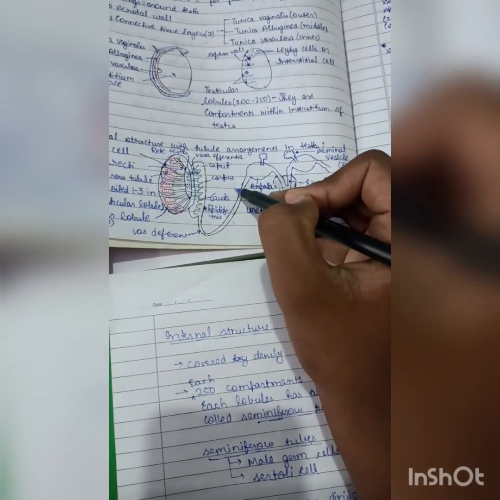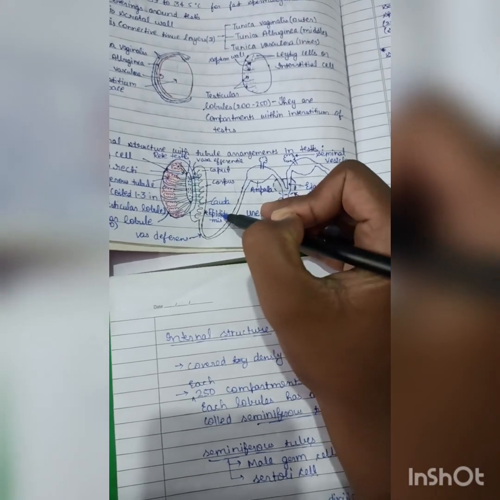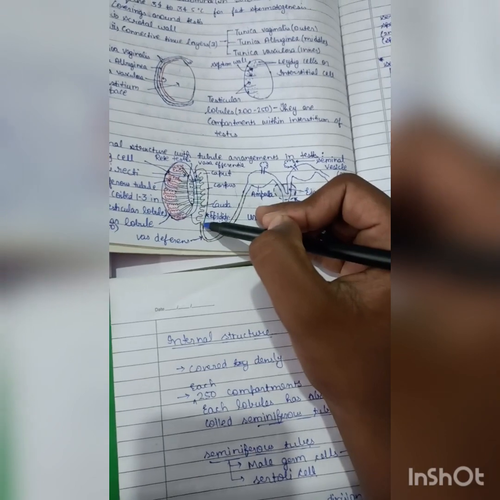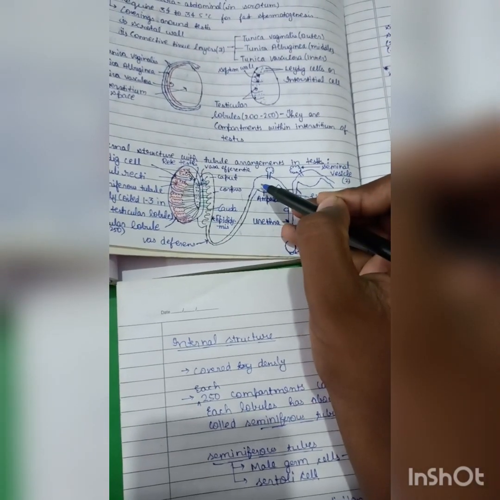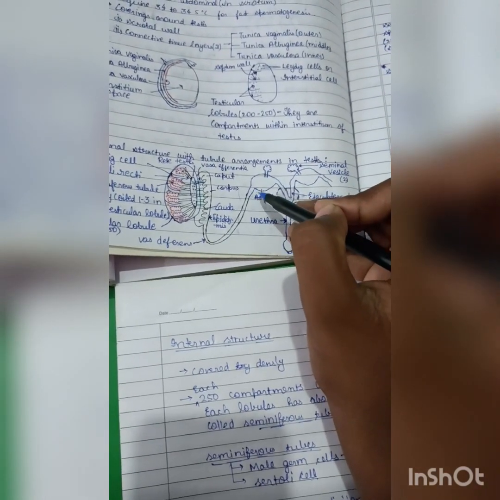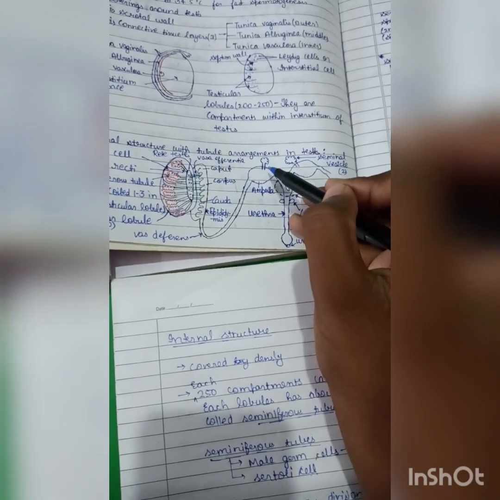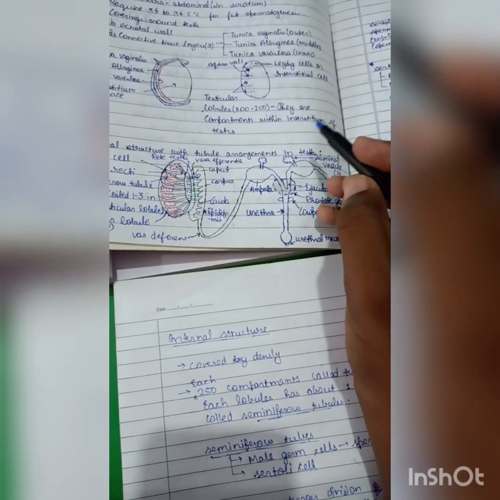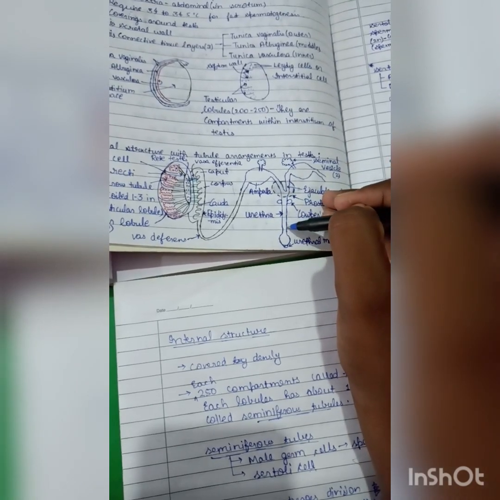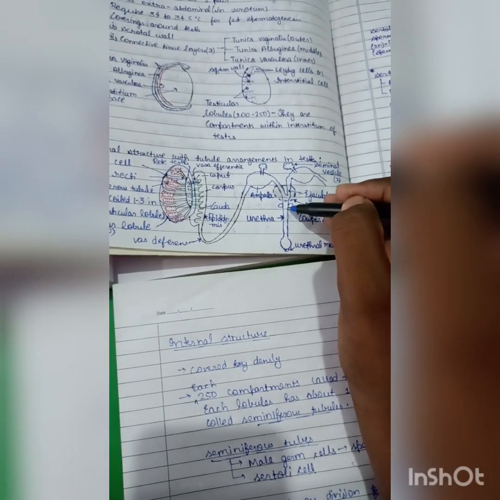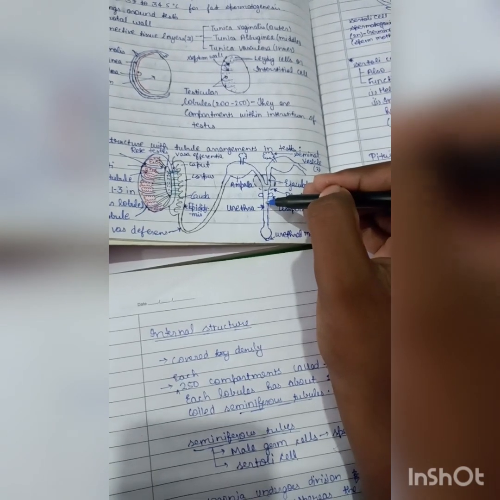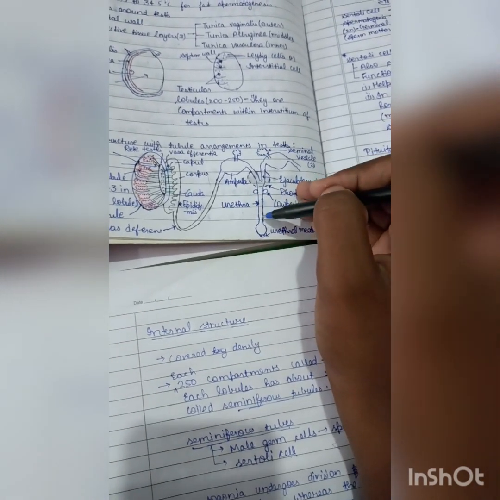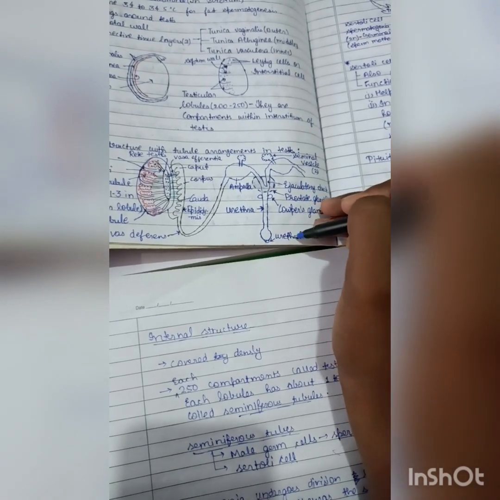After that it passes through the vas deferens, and then we have the ampulla, and then the ejaculatory duct. Then it goes through the urethra, which is the common passage for sperms and urine, and then we have the opening called the urethral meatus.